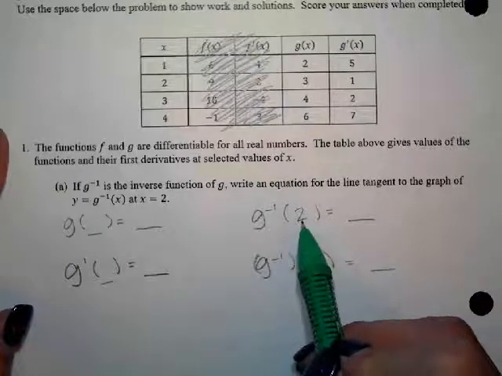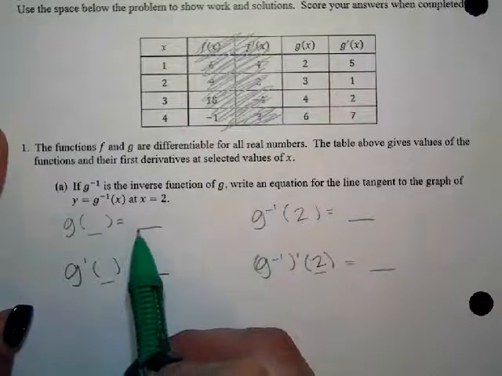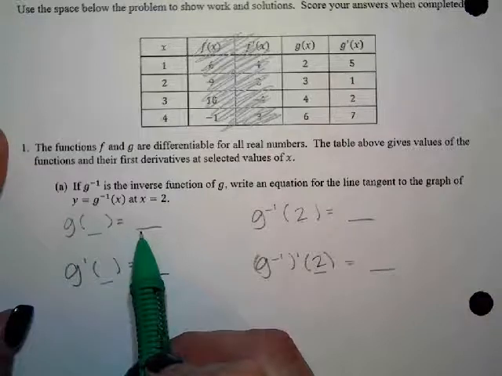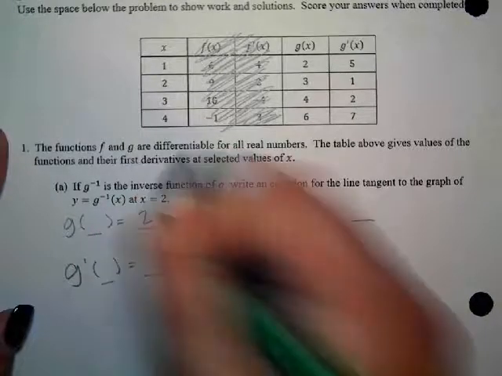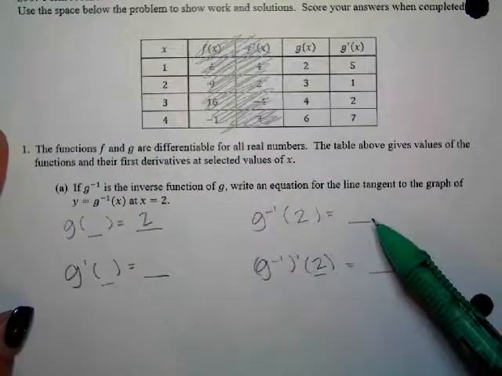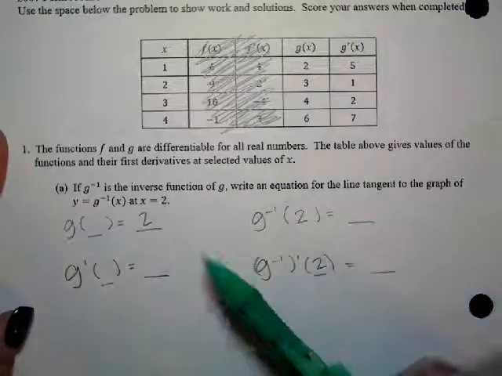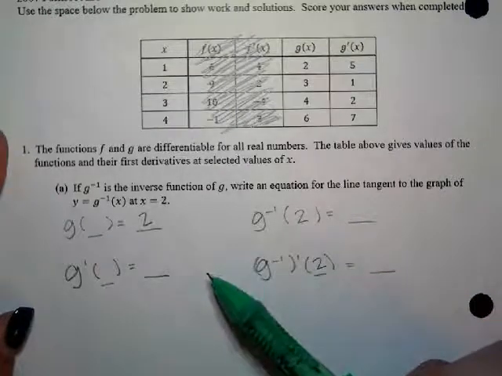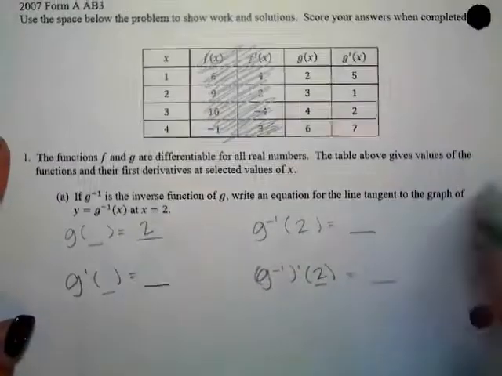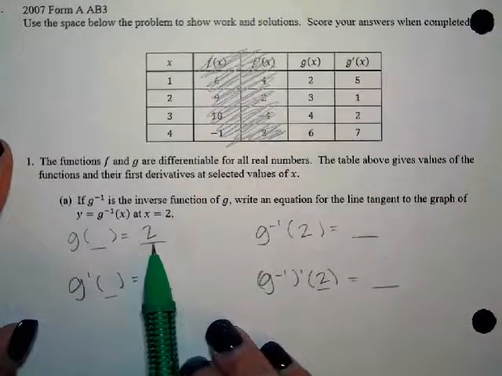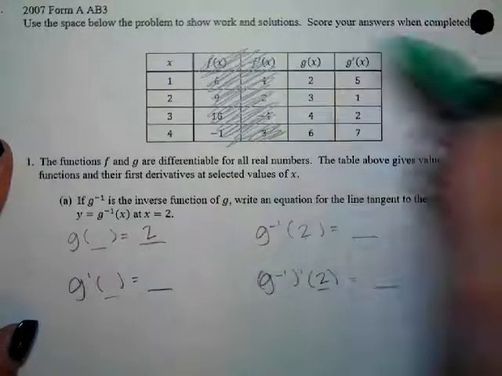All right, so if it's the x coordinate of the inverse, what was it for the original function? The y coordinate. Okay, now the table does not give us the inverse. The table gives us the function. So look at the table, look for a y coordinate of 2. Not in the derivative, but in the actual g. That's an x coordinate of 1, so it's right here.